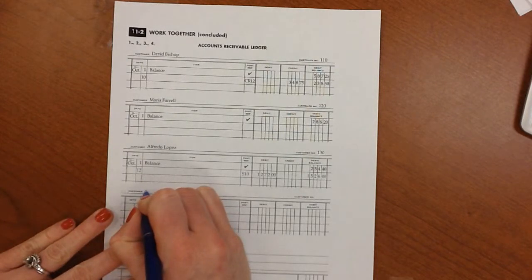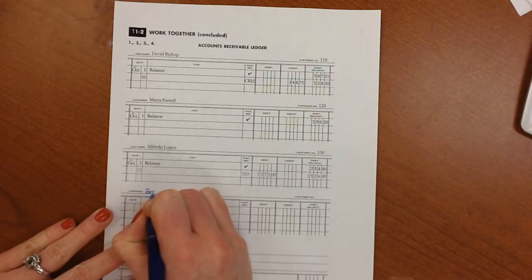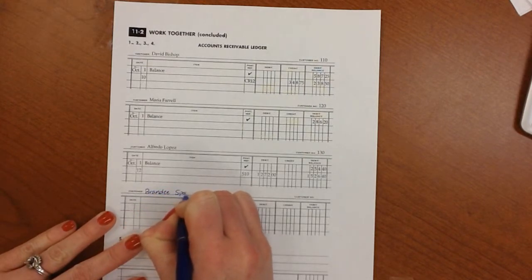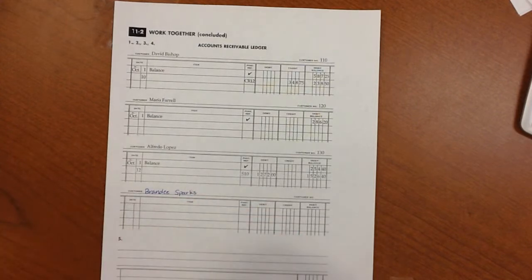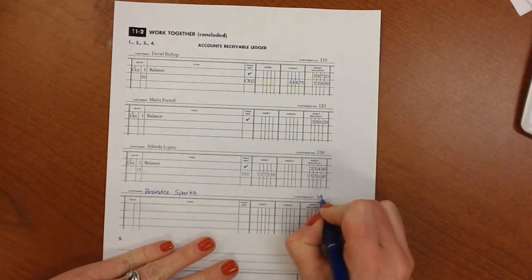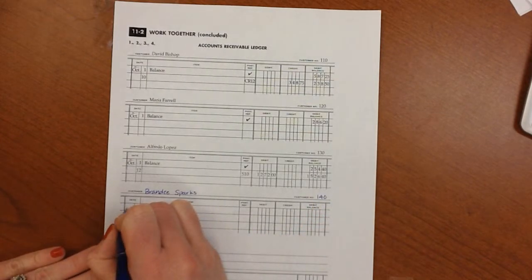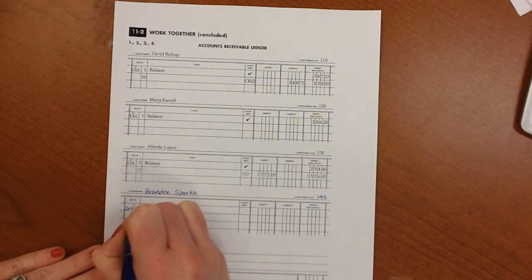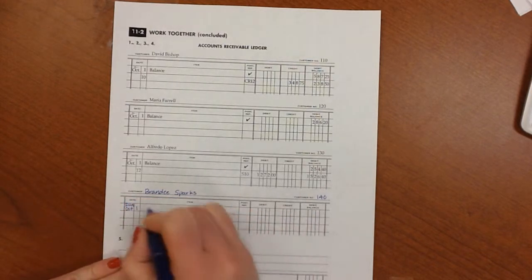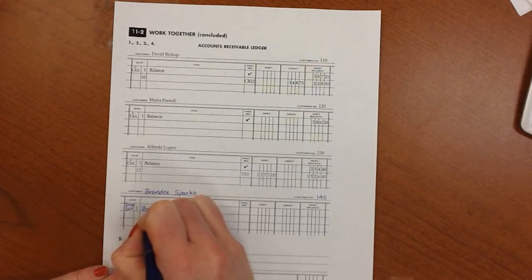So we come to the customer line here and put in Brandy Sparks. And her customer number or account number is 140. And we're given a balance for her. So we'll put in October 1st of the current year, and then we put in the word balance.